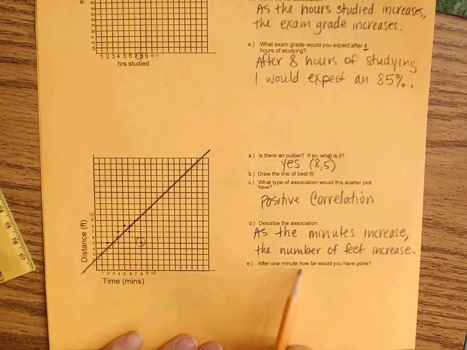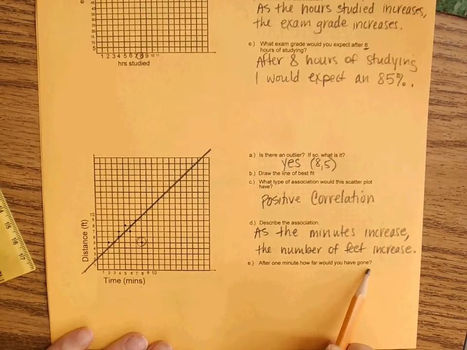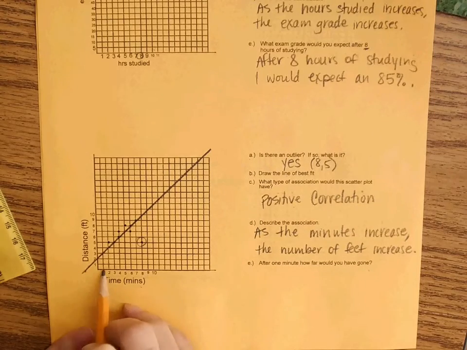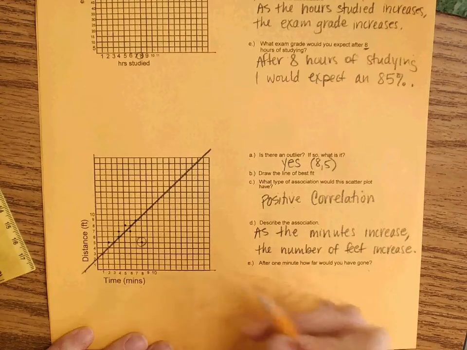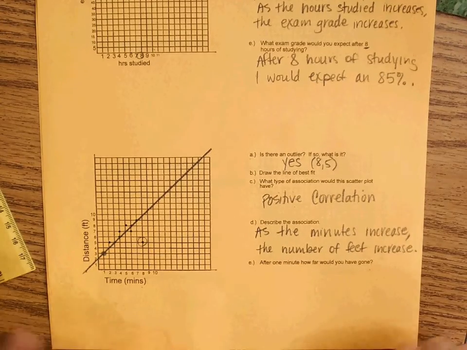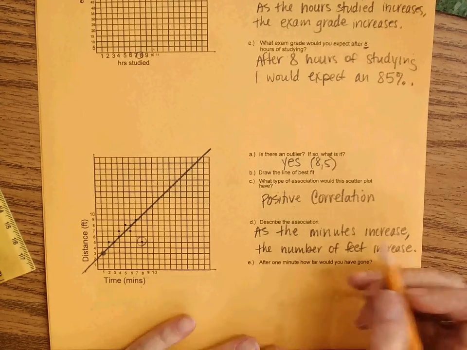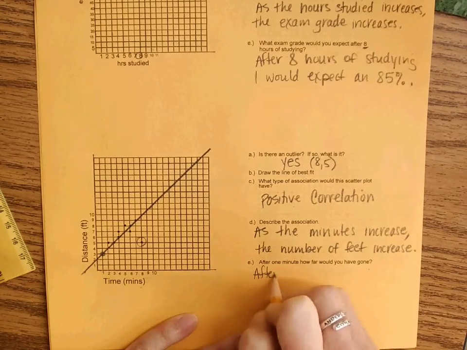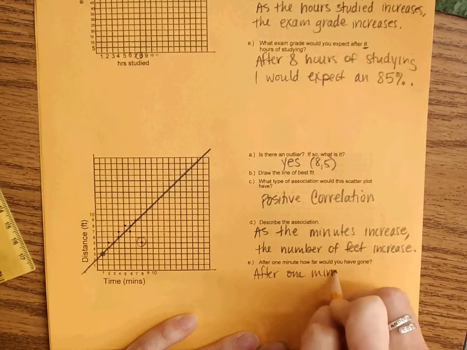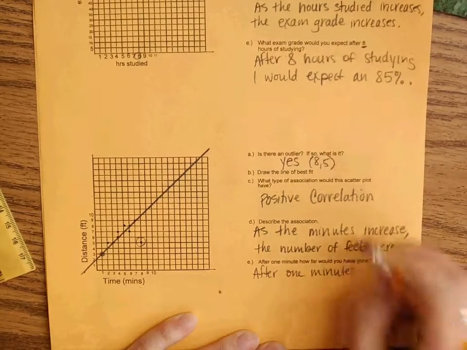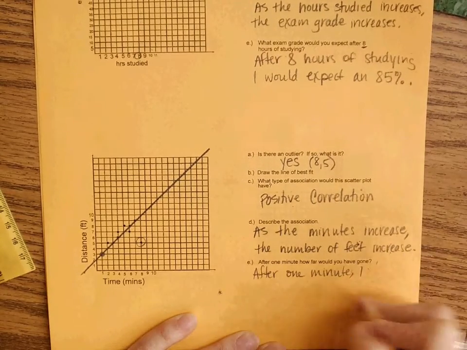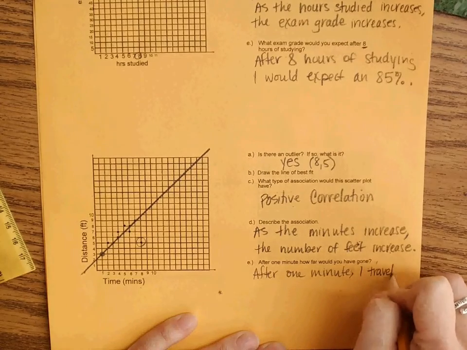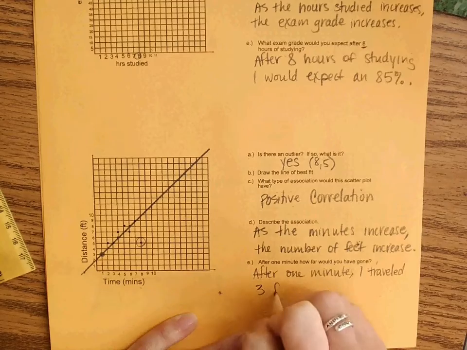And so we'll do the same thing after 1 minute. How far would you have gone? So we're going to use our graph this time to help us out. After 1 minute, I went 3 feet for my line of best fit. You guys might have something else. Again, this is like human error making our own line of best fit. Later on, we'll use graphing calculators to find that exact line of best fit. But we'll go ahead and write in that after 1 minute, I traveled 3 feet.